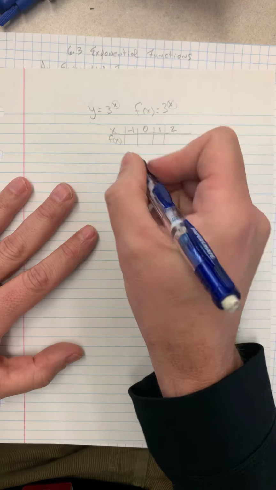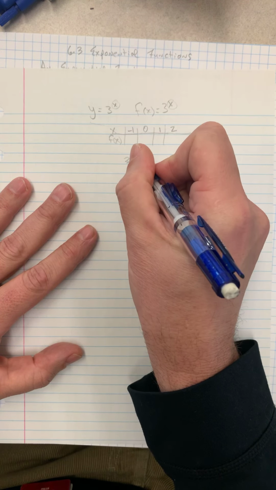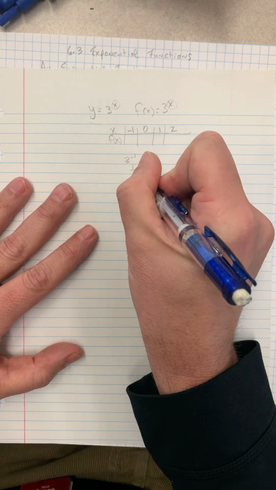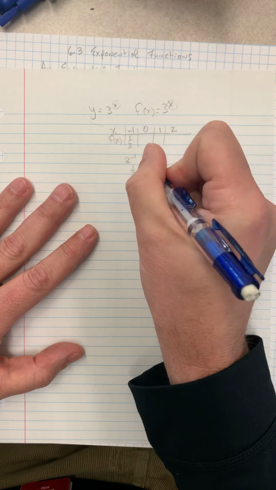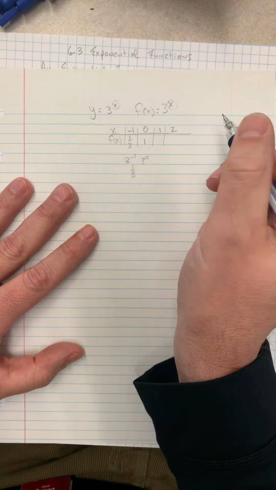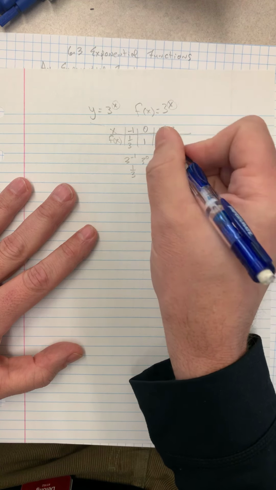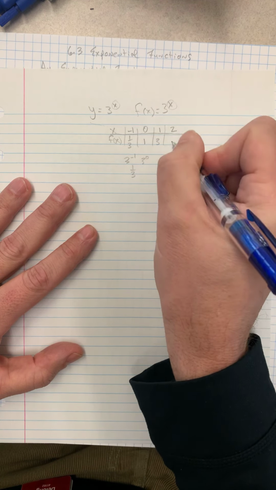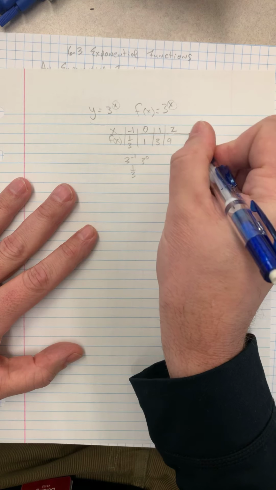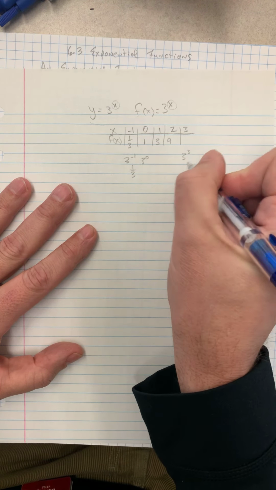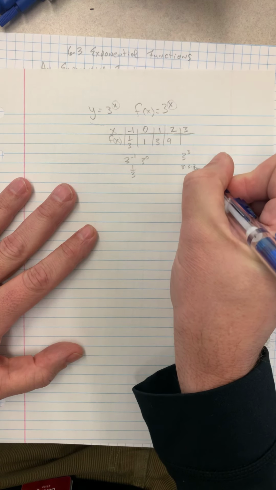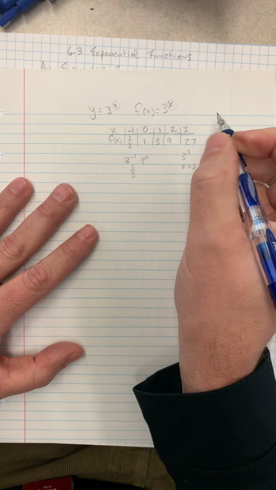Plug in -1. 3 to the -1 power, well, that would be 1 over 3. If it is 0, 3 to the 0 power, anything to the 0 power is 1. If it is 1, it is 3. If it is 2, it is 9. If it is 3, it is 3 cubed, or 3 times 3 times 3, which is 27.